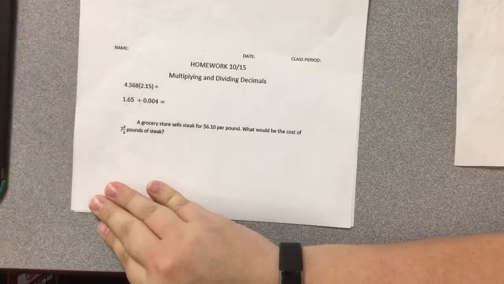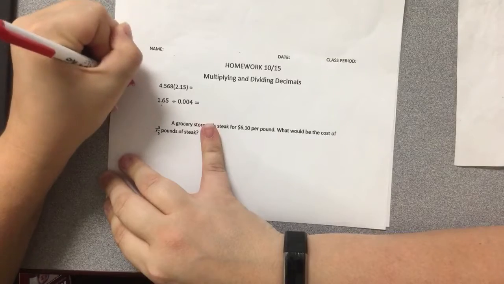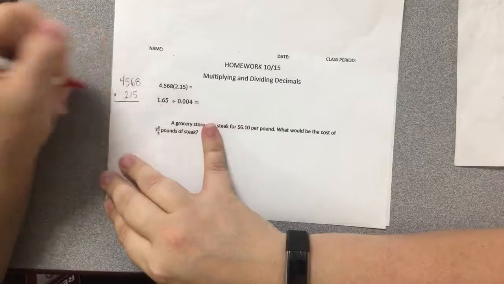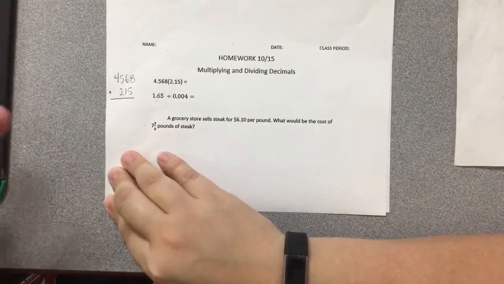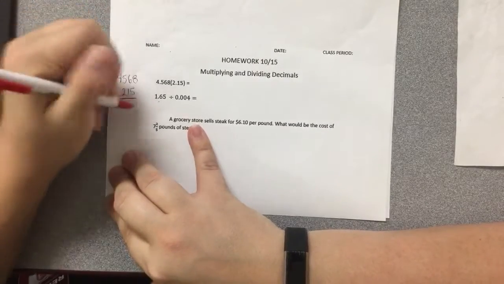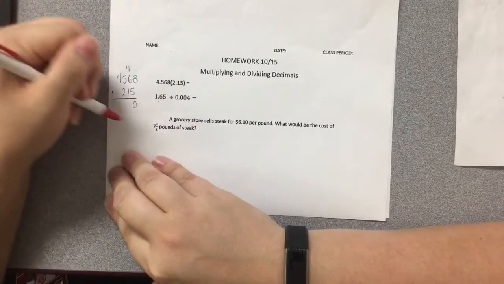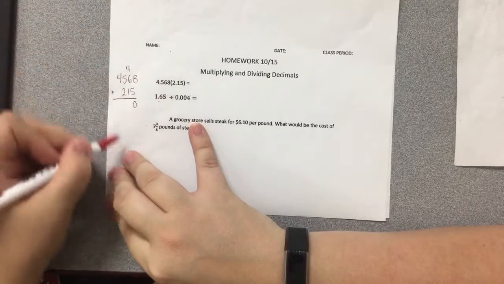So we have 4 and 568 thousandths multiplied by 2 and 15 hundredths. So I'm going to go ahead and line them up. 4,568 multiplied by 215. Now, if you remember, I taught you that you need to just multiply my whole numbers, ignore the decimals. We'll get to the decimals later. So 8 times 5 is 40. 6 times 5. Pretty much you're going to go ahead and multiply this all the way out. You know how to multiply.